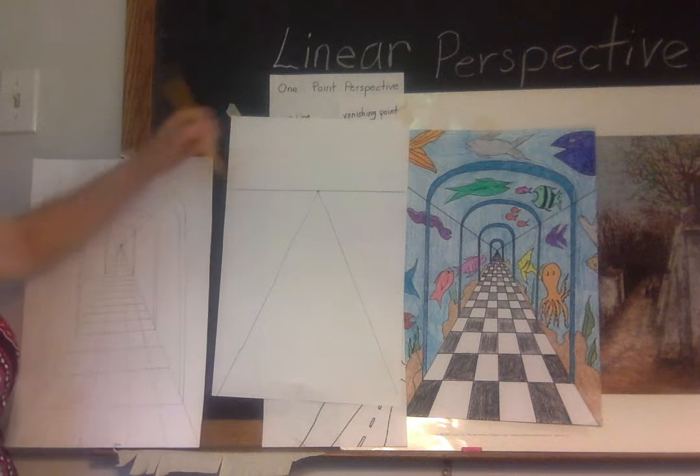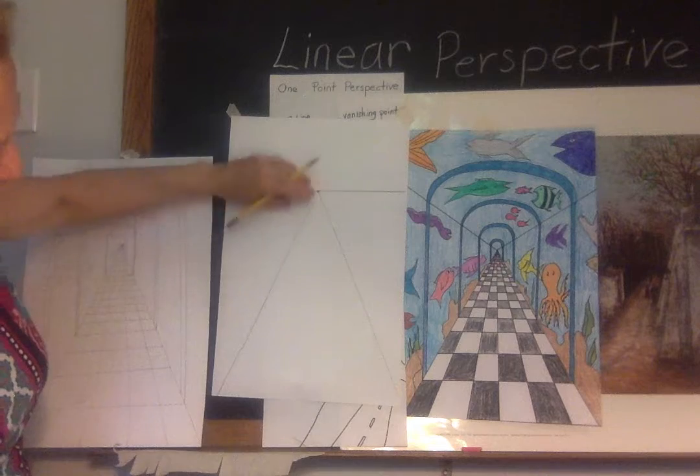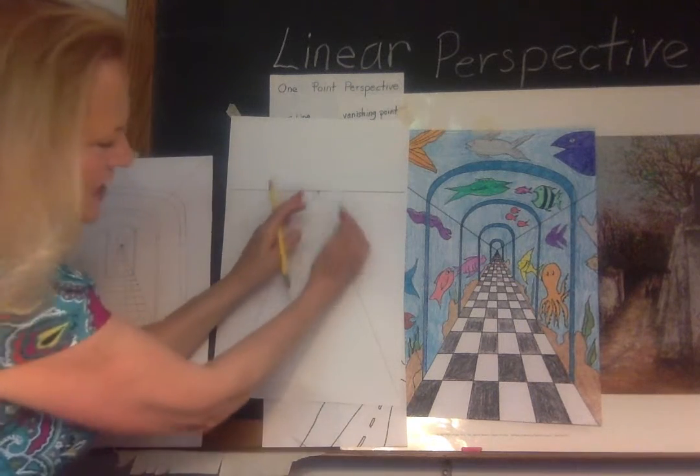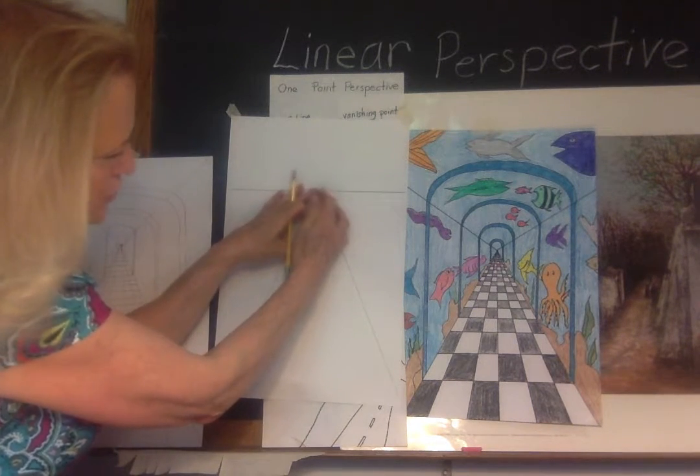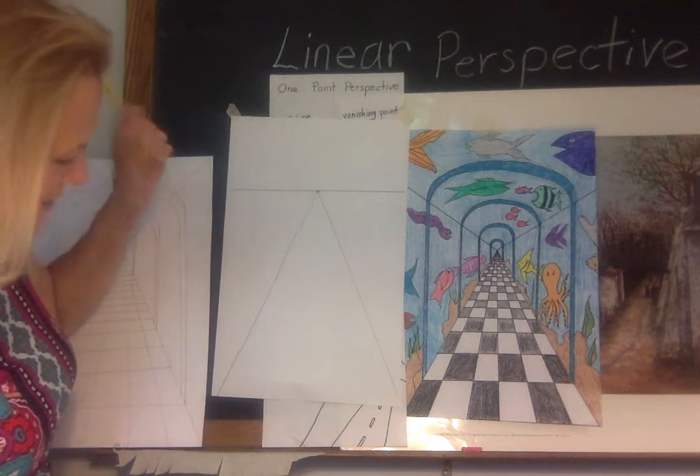There's my vanishing point. Here's my horizon line. And here are my linear lines that are going to help with everything converging. Converge means they all get together. They're going to go together. And so that's my line of convergence. And that's called the vanishing point.